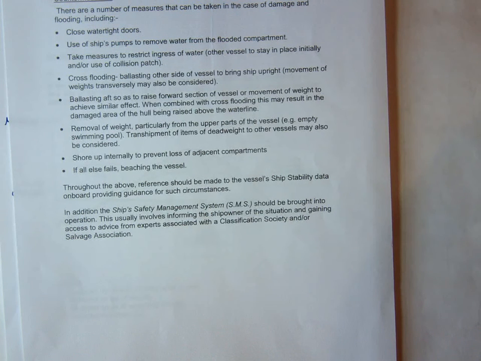Removal of weight, particularly from the upper parts of the vessel, like a swimming pool. Taking dead weight off to other vessels. Shore up internally, so that we ensure that we don't get any loss of adjacent compartments, so make sure that the ingress of water doesn't go further than the initial damage. And if all else fails, beach the vessel.